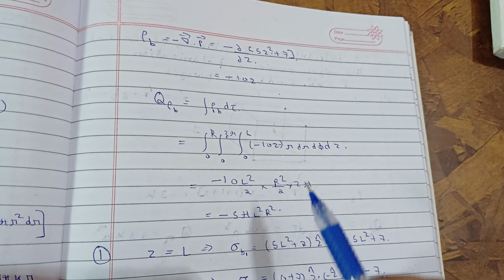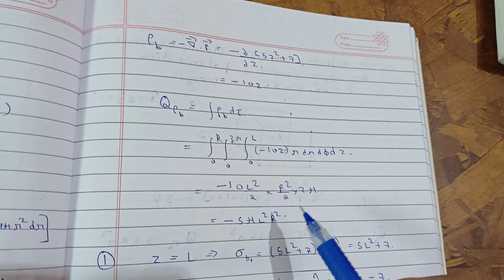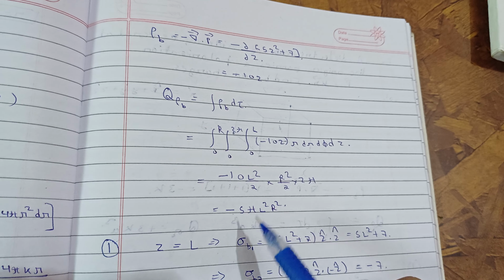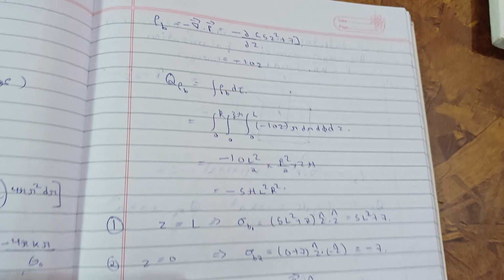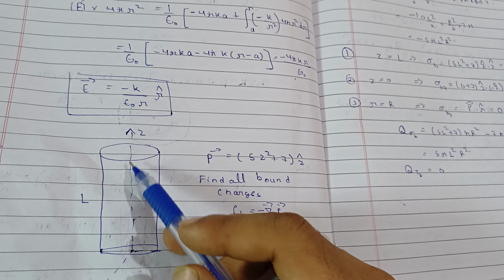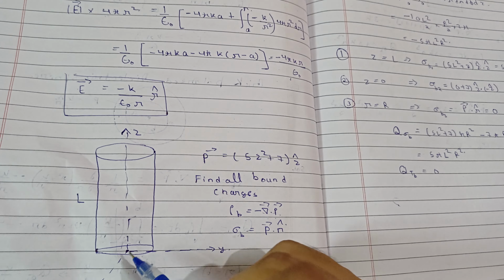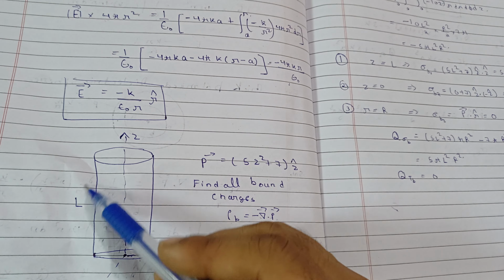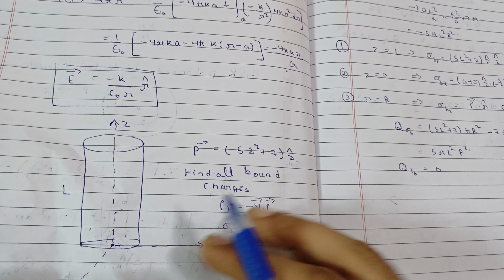Now you can directly find the surface bound charge easily, that is equal to plus 5 pi L square R square, because the total charge must be 0. But let's find it to see if that value is the same or not. So we have three surfaces here. First is the surface at length L, the second surface is at z equal to 0, and the third surface is the curved surface. So let's find it for each.